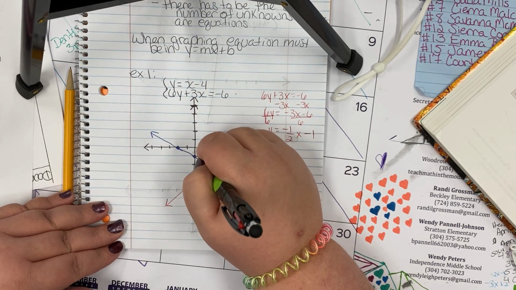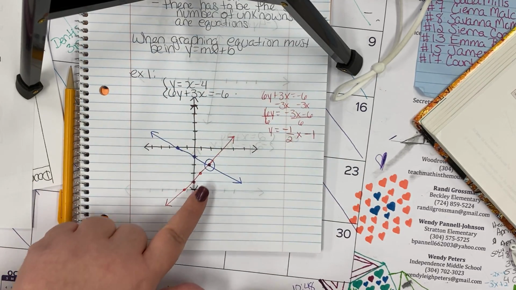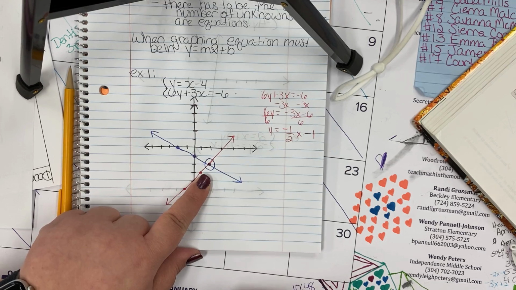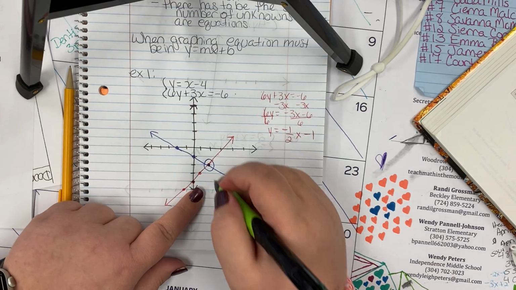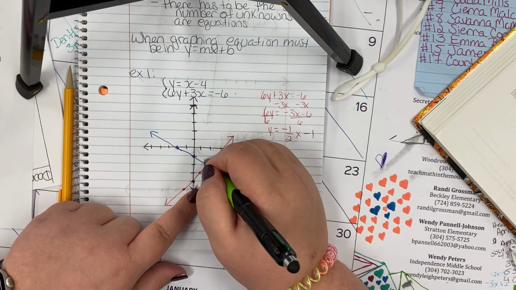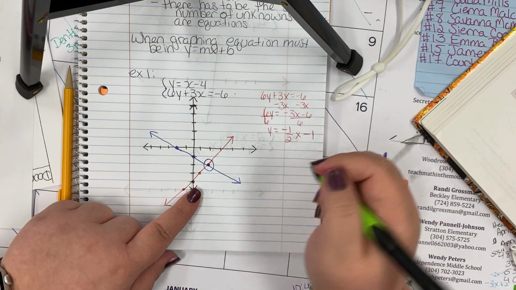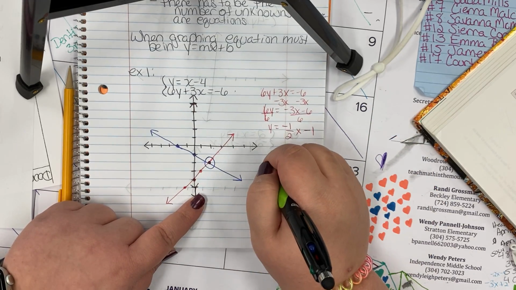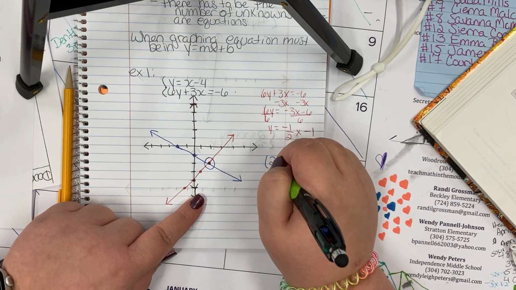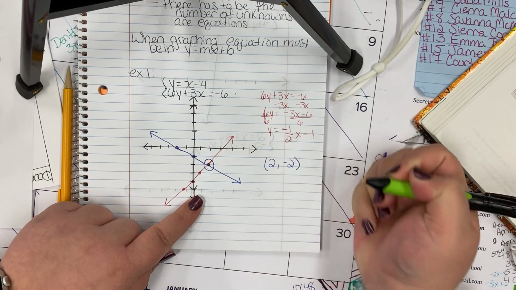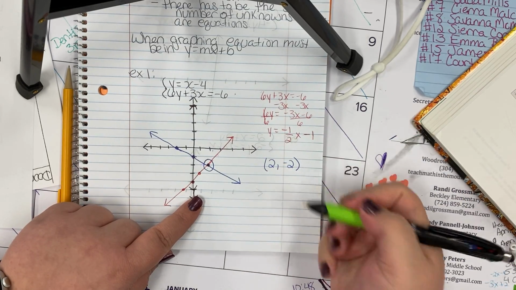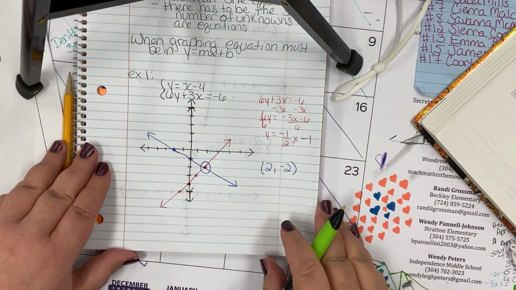That's going to give me my point of intersection right here. So this answer is what makes this system true. We're over 2 on the x and we're down 2 on the y. So the answer to this system is going to be 2, negative 2. And that's your answer: x equals 2, y equals negative 2.